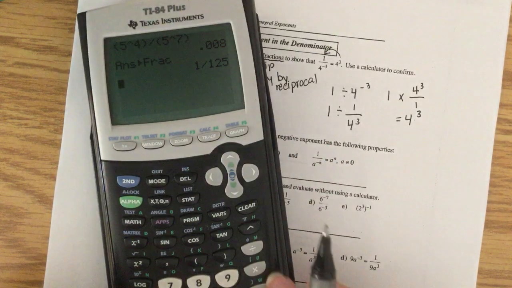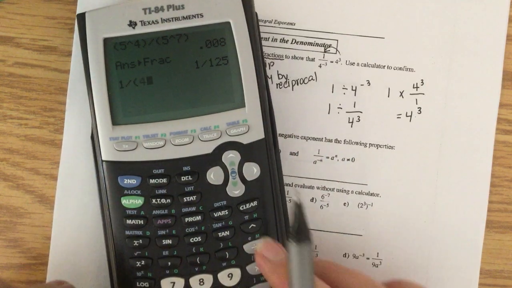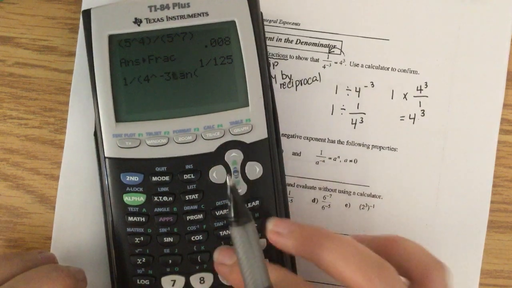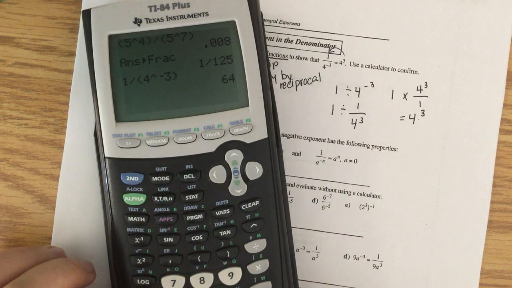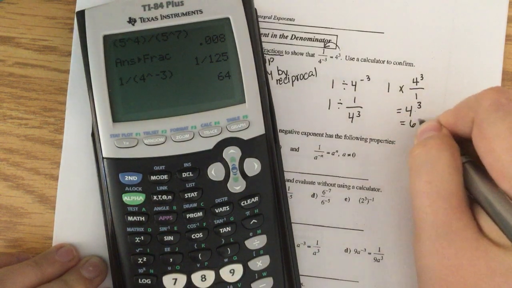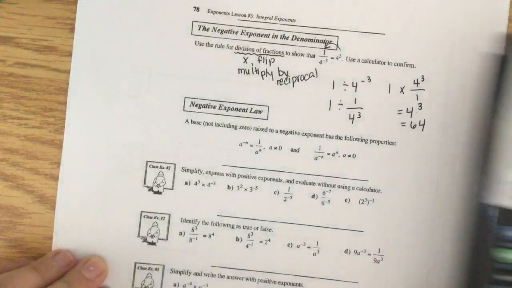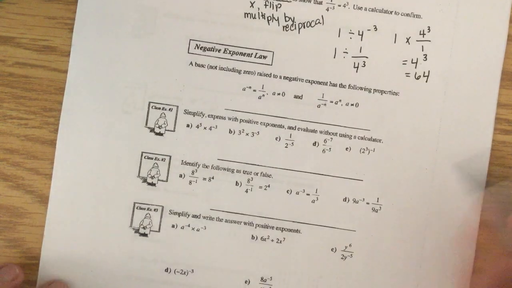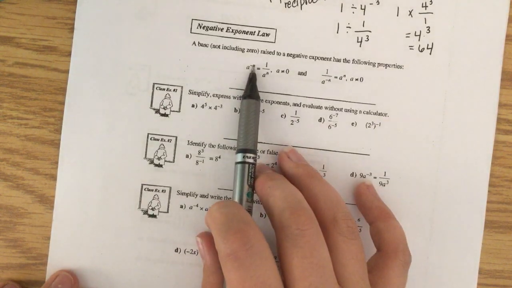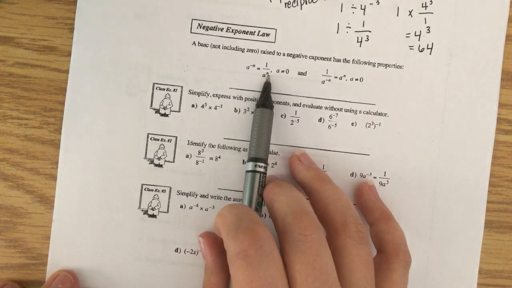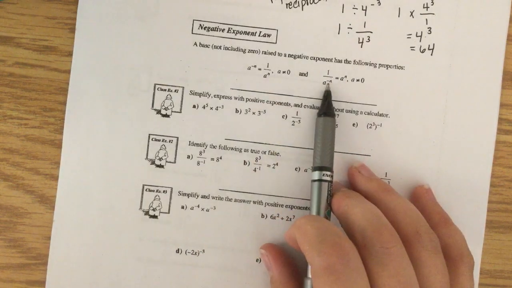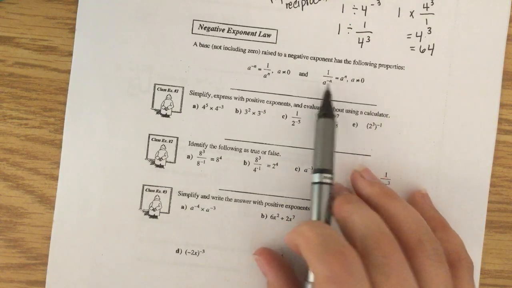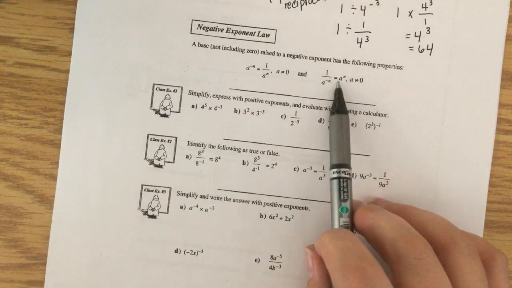Let's check it on our calculator. 1 divided by 4, use the same exponent button, 4 to the negative 3. There we go. 64. And because 4 cubed is 64, we could say we've used a calculator to confirm that this is true. And so it works both ways. If you have a negative exponent, it goes down into the denominator, can be written with a positive exponent. If you have a power with a negative exponent already in the denominator, you can move it up to the numerator and typically over 1.